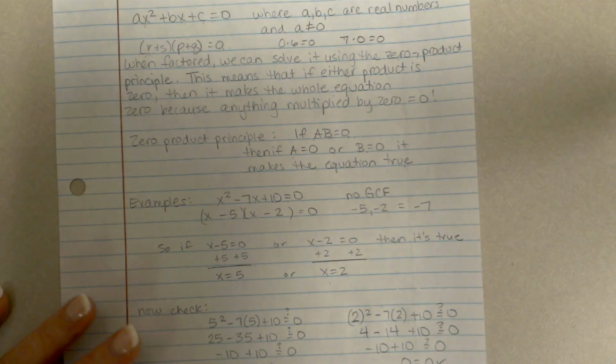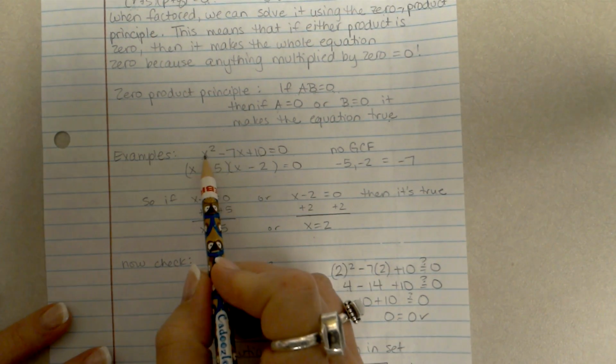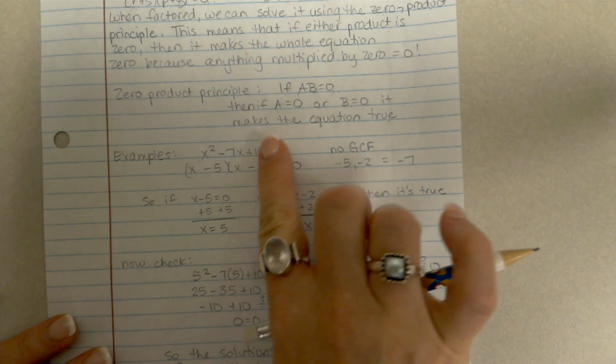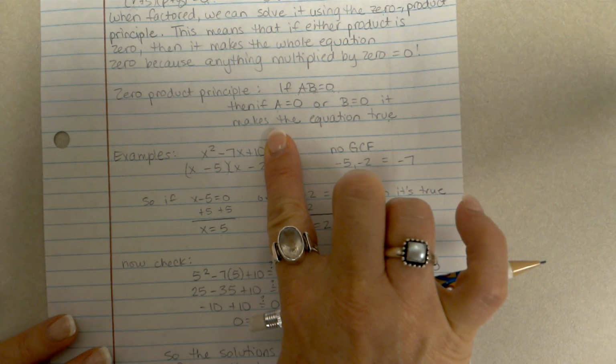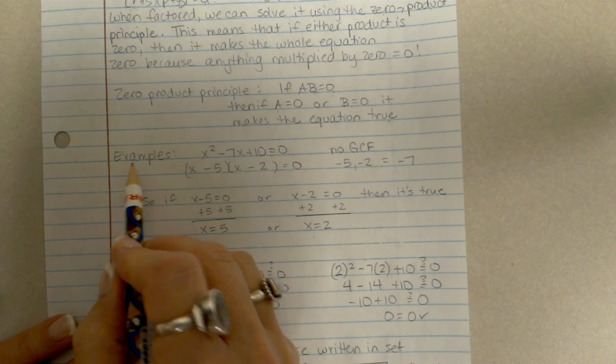So let's see, how does this apply, right? Because it seems like a bunch of wishy-washy talk about zeros. So let's apply this to the quadratic equation. So we have this quadratic equation. We know it's an equation because it has an equal sign. It's not just a quadratic expression. All right. So we're going to do more than just factor. We're actually going to solve.